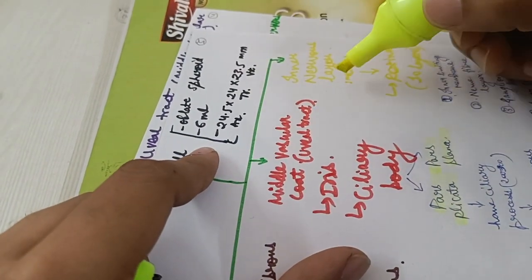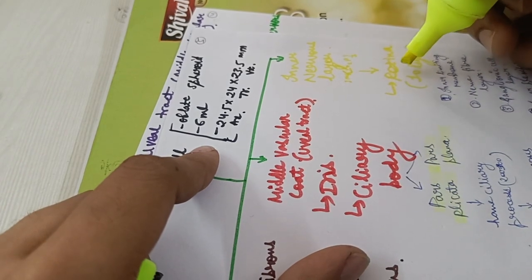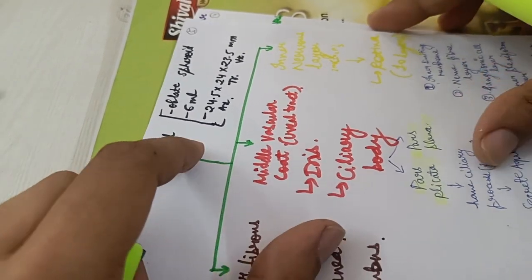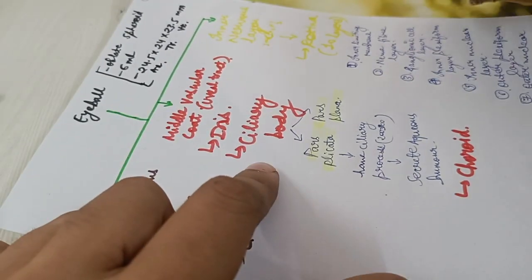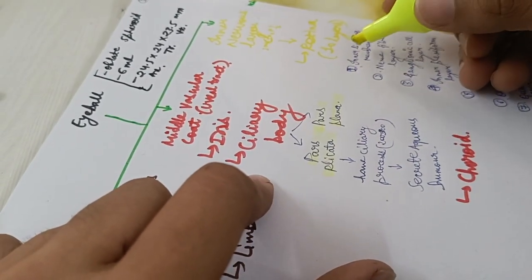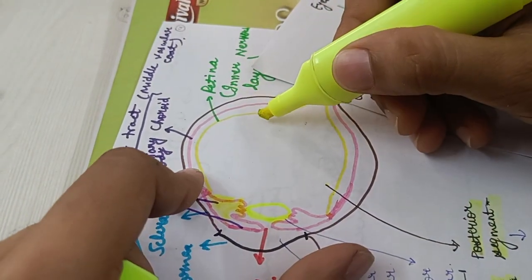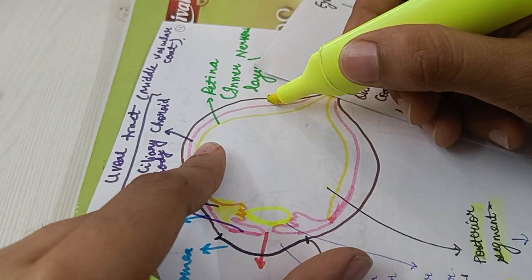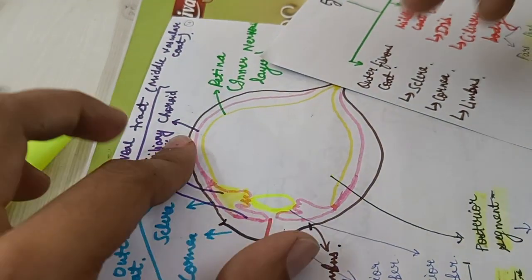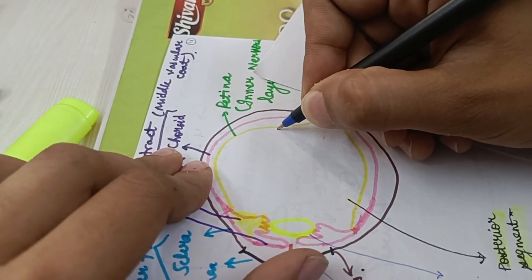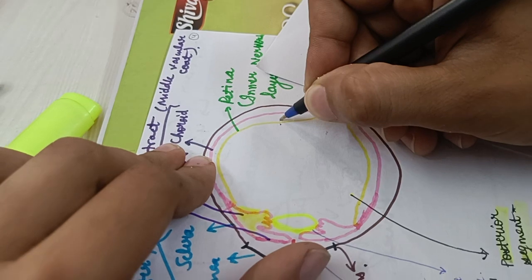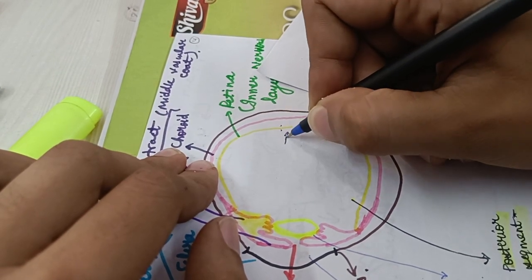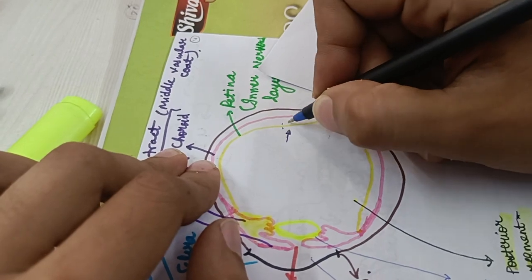Next to it is the inner nervous layer known as the retina, and the retina itself consists of 10 layers, which can be learned by a mnemonic. I am explaining these layers from inside to outside, that is from anterior to posterior. In the retina, anterior is inner and posterior is outer. Let me depict it: this is anterior but inner, this is posterior but outer. I will always explain things in this direction, from the inner side to the outer side.